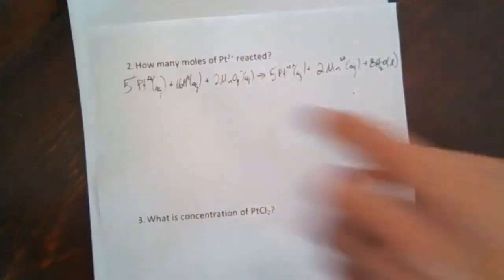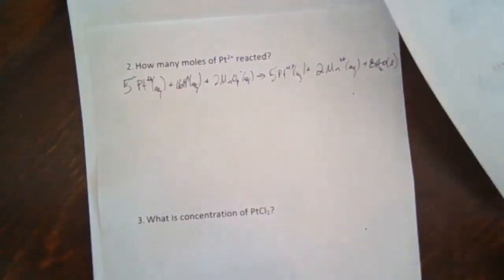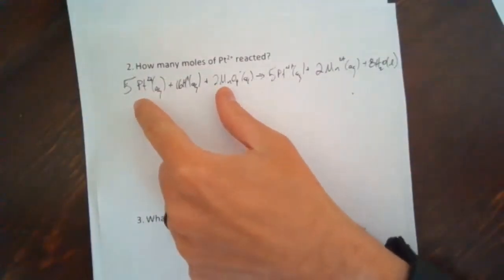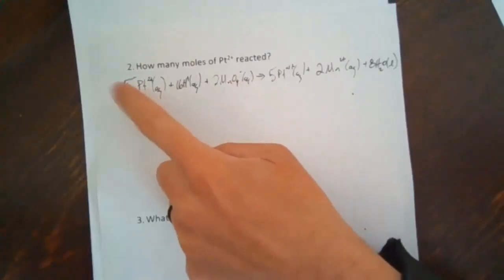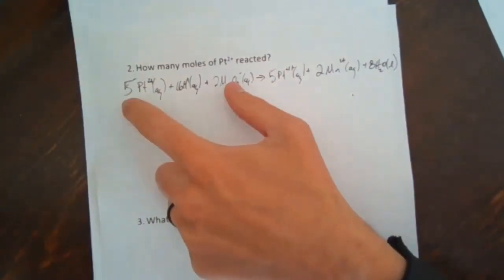And we want to know how many moles of platinum 2 plus. The whole point of reaching the equivalence point is that this many moles of permanganate perfectly reacted based on this stoichiometry, the 5 moles of platinum 2 plus for the 2 moles of MnO4-.